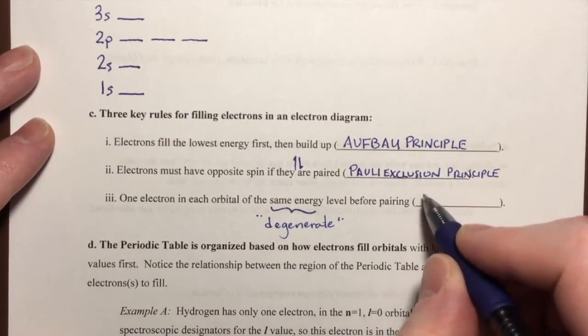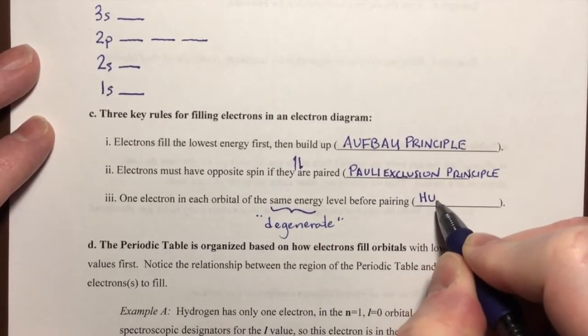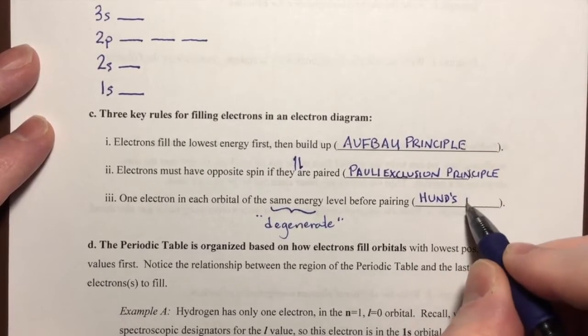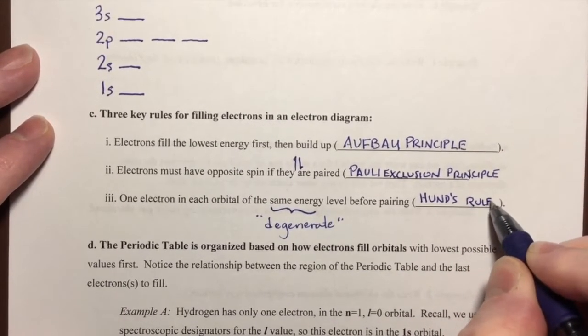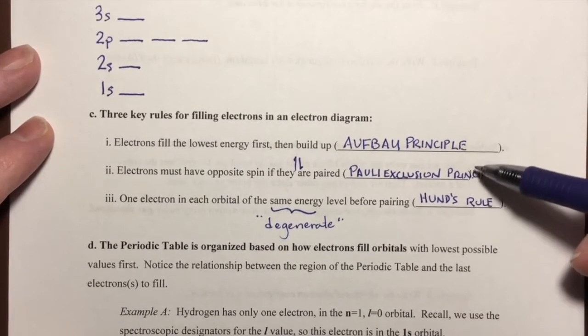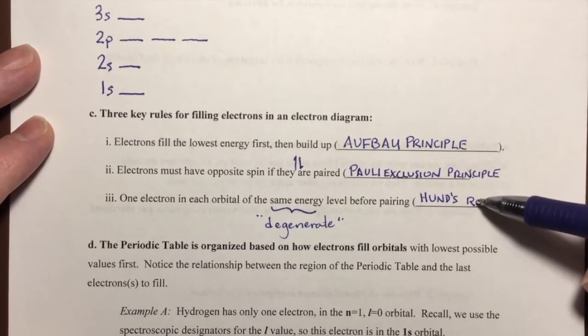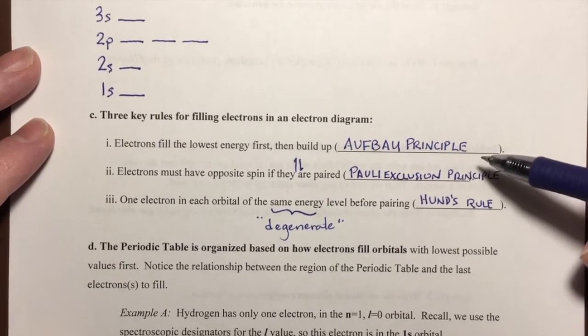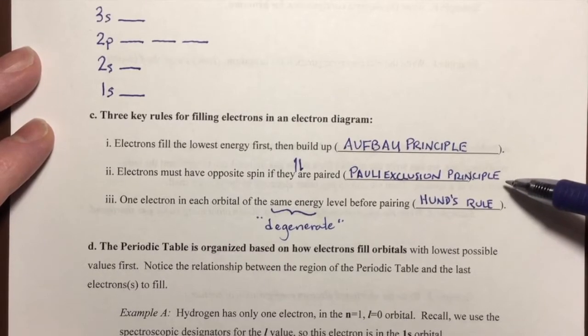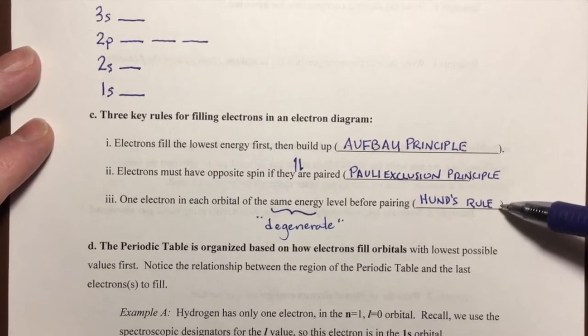Okay? And this rule is called Hund's rule. And there we go. These are the 3 rules that are going to direct how we fill electrons into this electron diagram: the Aufbau principle, the Pauli exclusion principle, and Hund's rule.